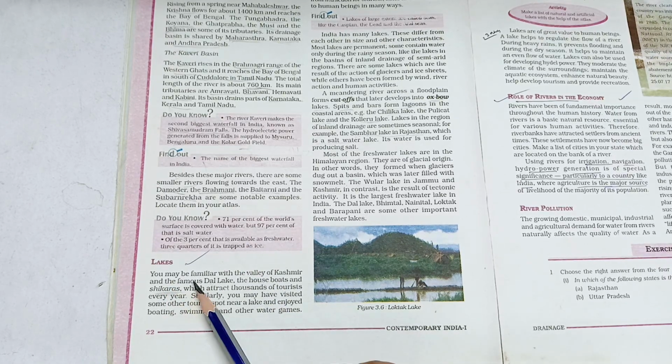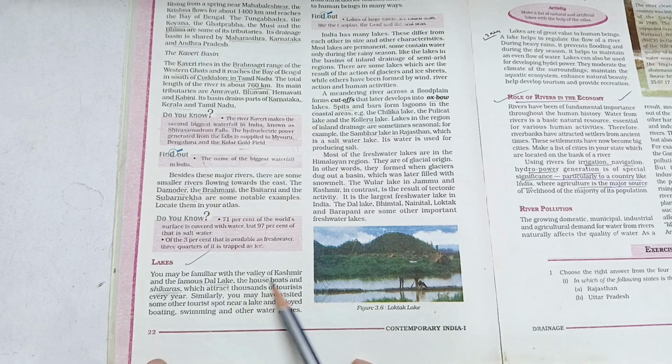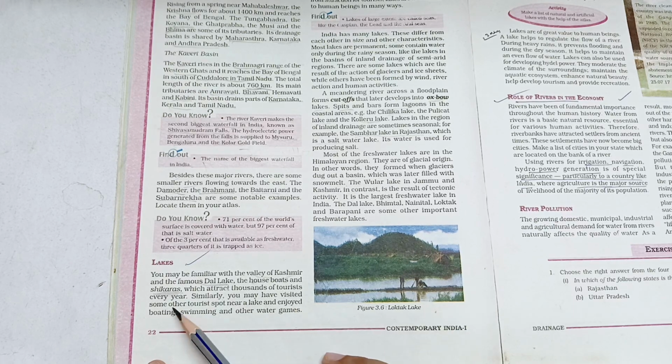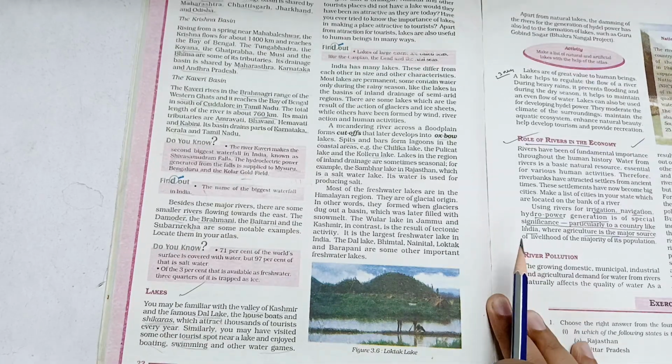Lakes. You may be familiar with the Valley of Kashmir and the famous Dal Lake, the houseboats and shikaras, which attract thousands of tourists every year. Similarly, you may have visited some other tourist spots near a lake and enjoyed boating, swimming and other water games.